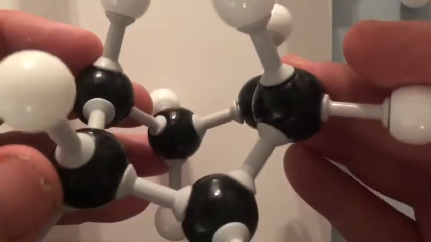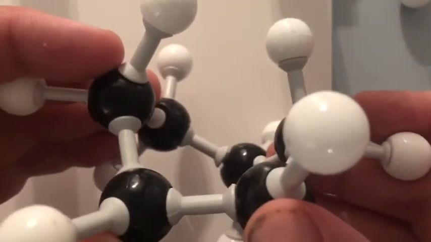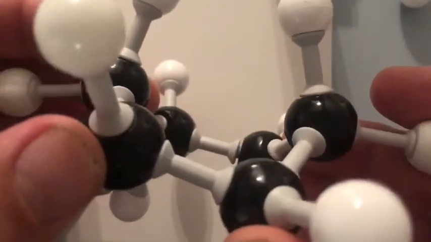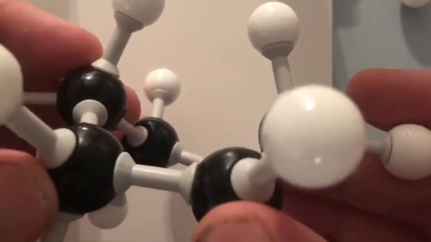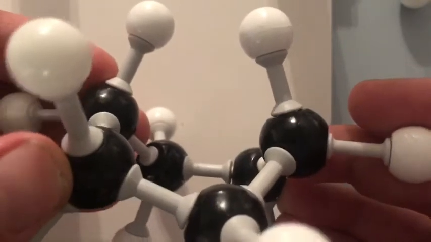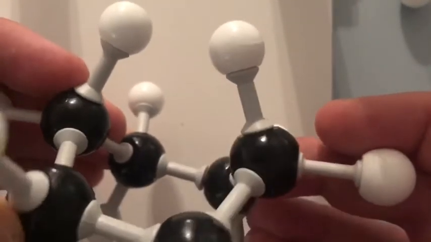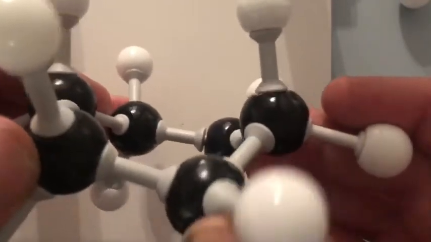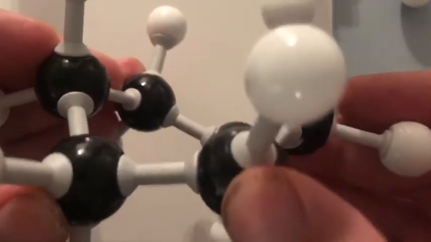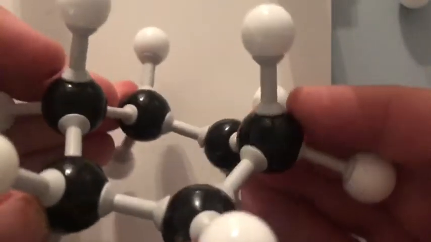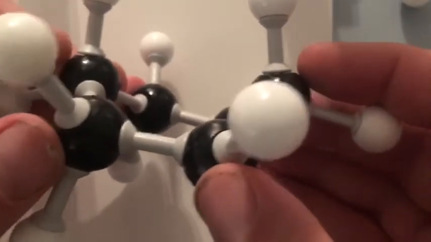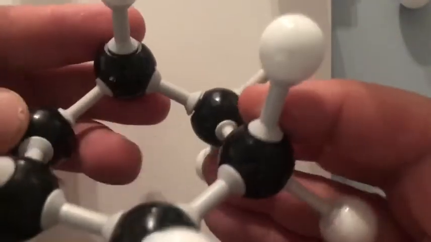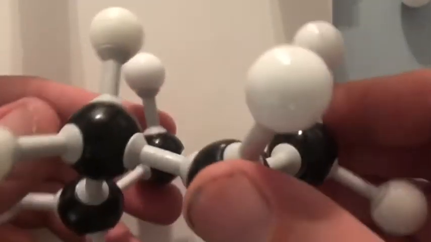So then there's also the twist boat, right, where that's going to be slightly higher in energy. Again, because you're actually getting other hydrogens near one another by doing so. Okay. So that's the twist boat conformation that your book depicts. And then back over to where it's up, down, in the stable chair configuration.